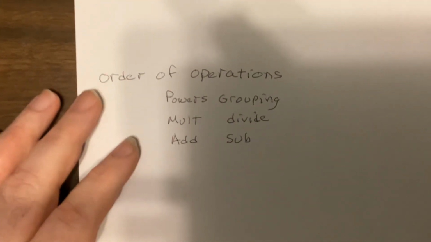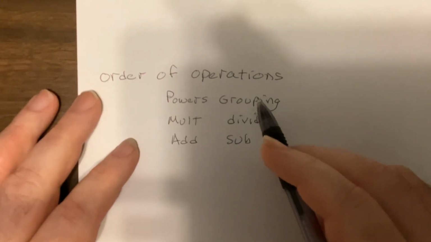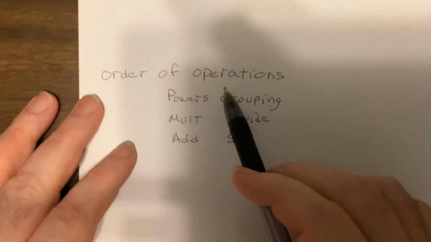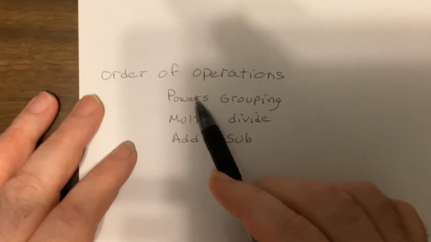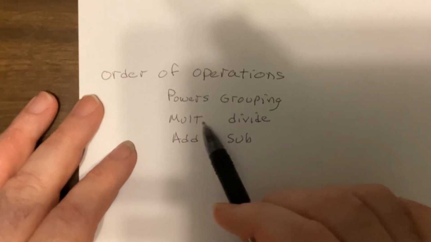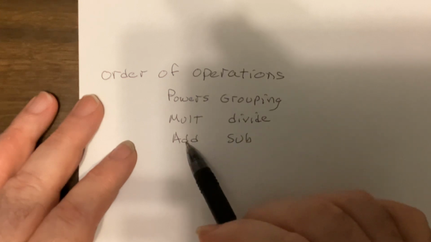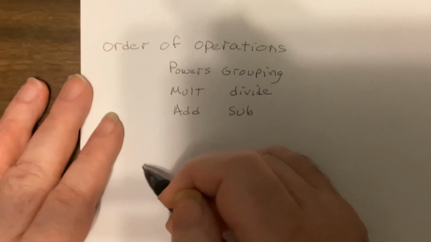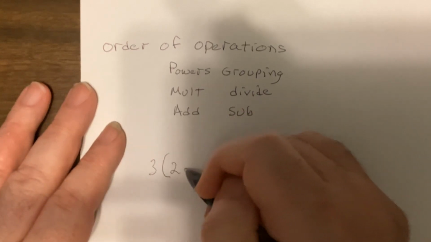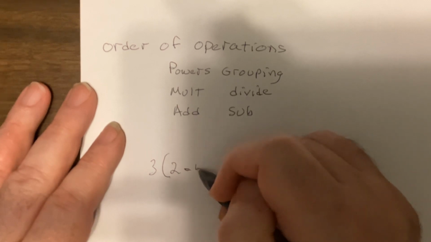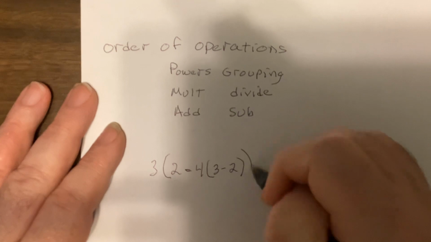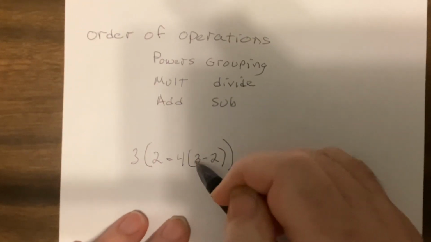Then order of operations. Remember, order of operations, you start off doing the level of powers and grouping. Then you go back and do all multiplying and dividing. Then the last step is addition and subtraction. So if you have 3, 2 minus 4, 3 minus 2, you do the grouping first.